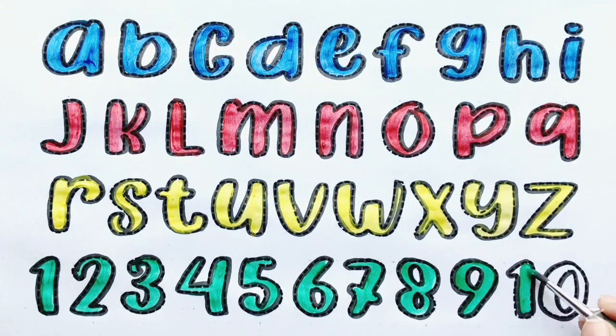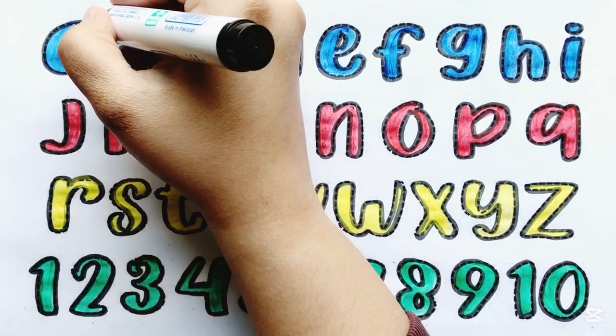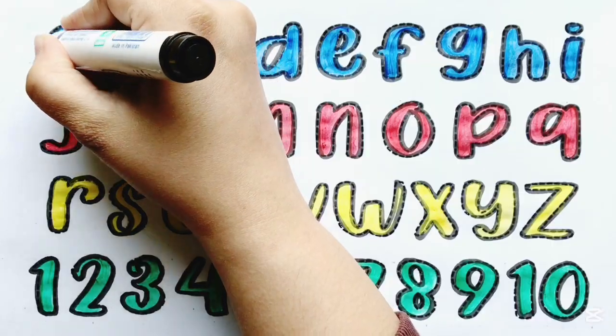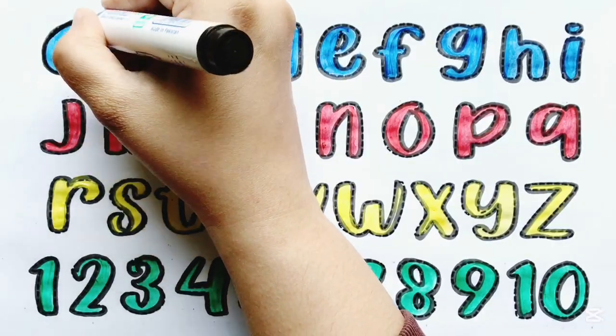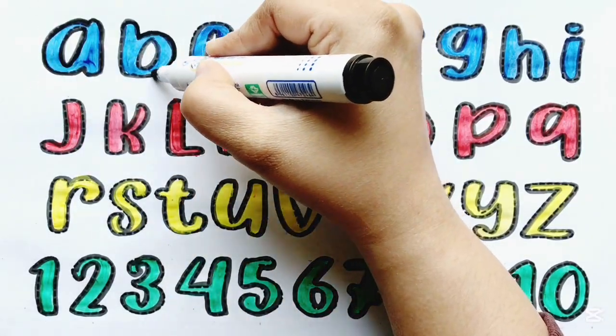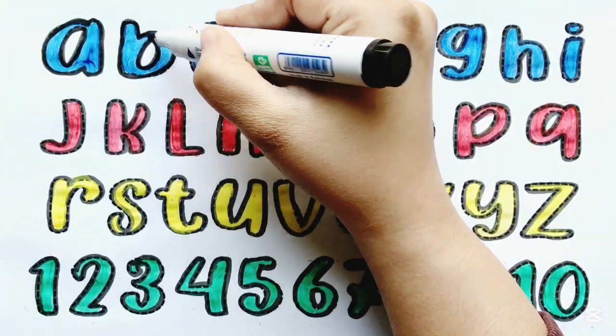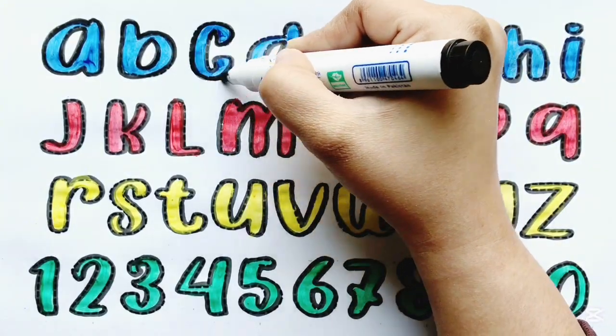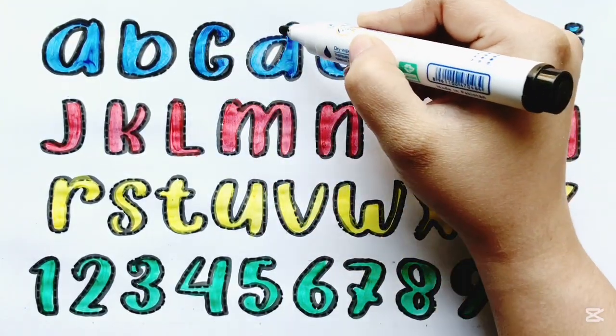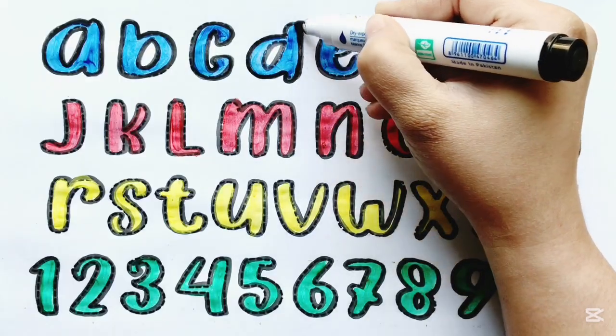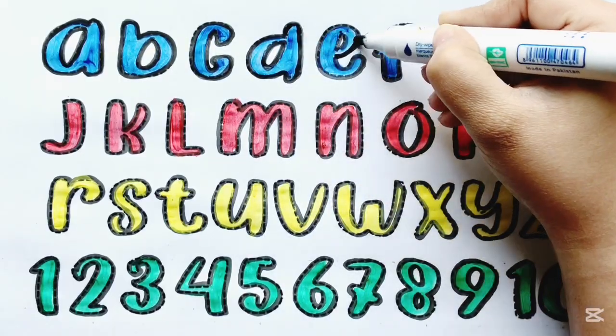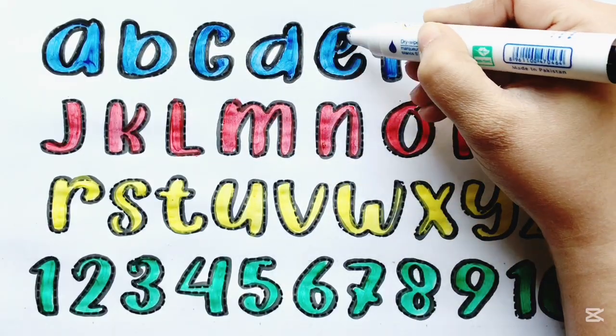Let's see a list of words that start with the letter A. Apple. And last, number 10. Angel. Address, animal, answer. April. Autumn. Ambulance, airplane, arrow. Alligator. Ant. Amazing. Art. Apple. Angel.